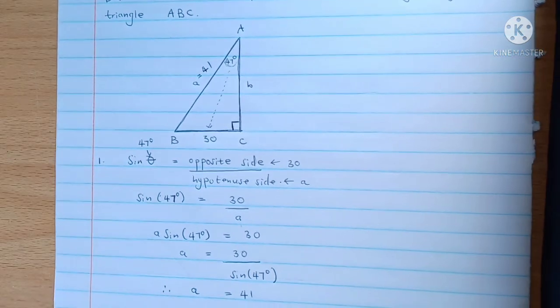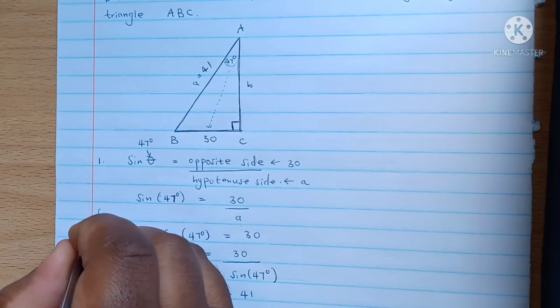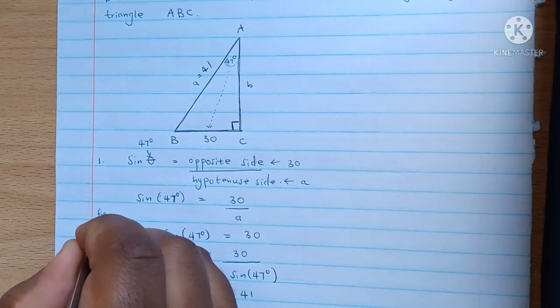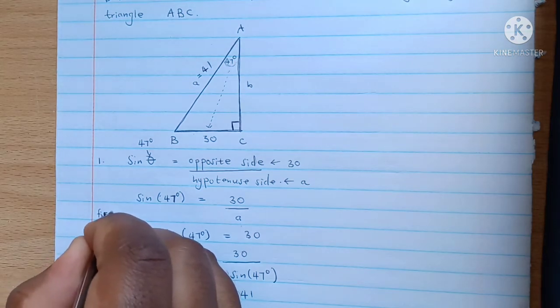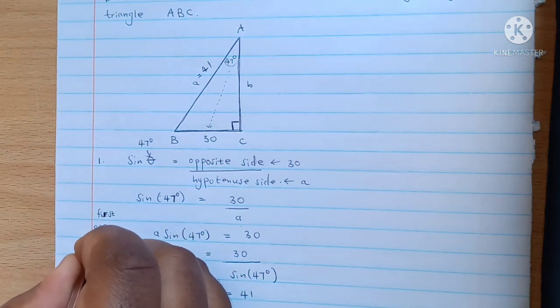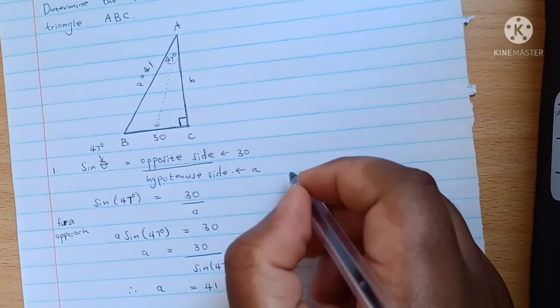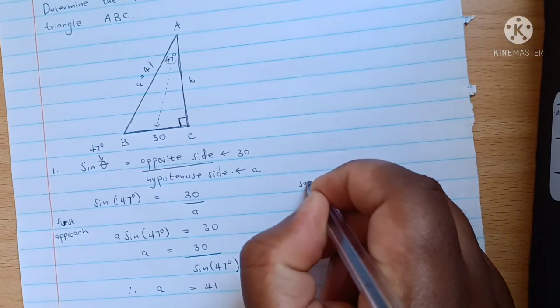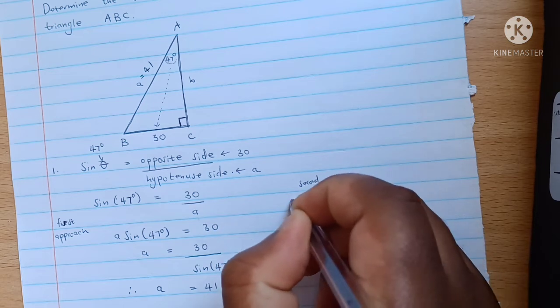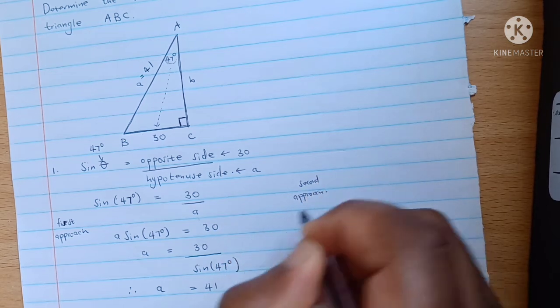Right. Now, this is just the first approach. But there is also another approach. I'm going to call it the second approach, right?